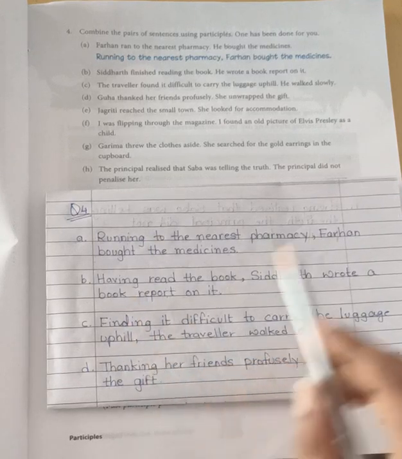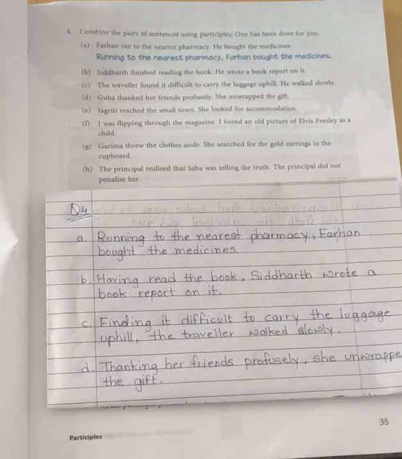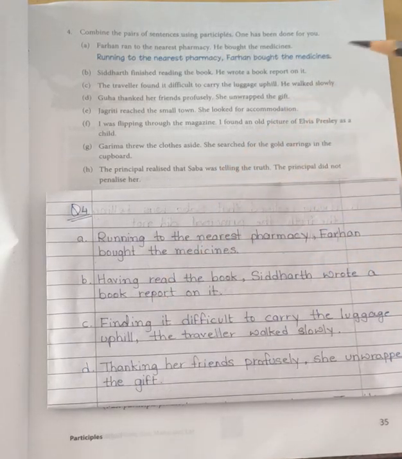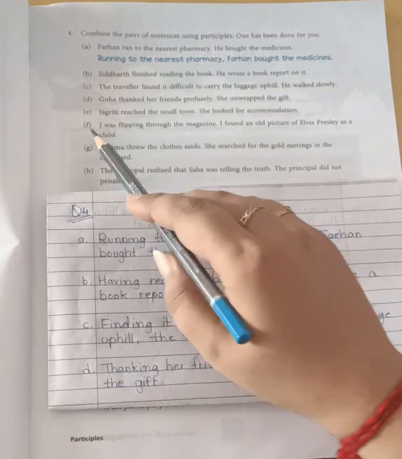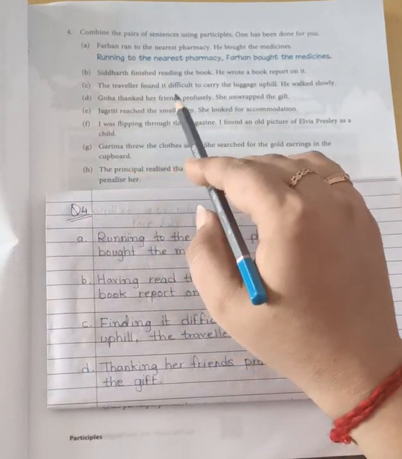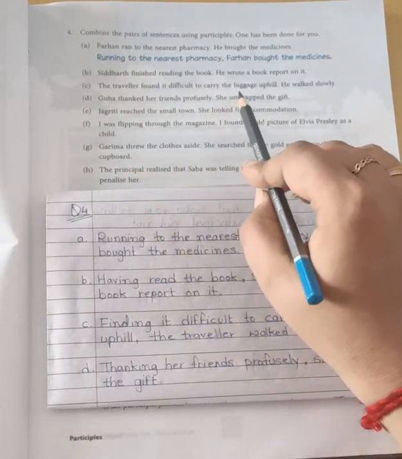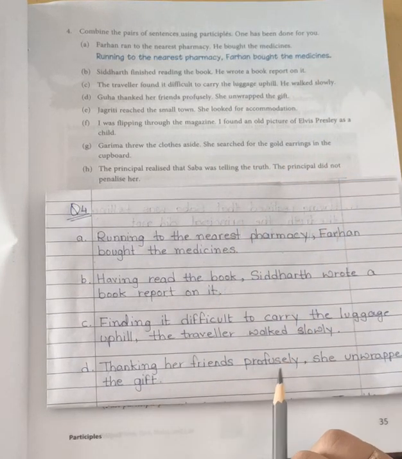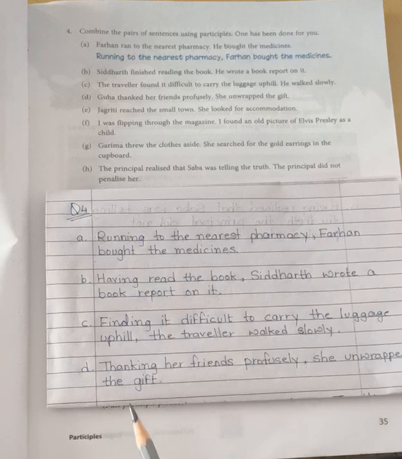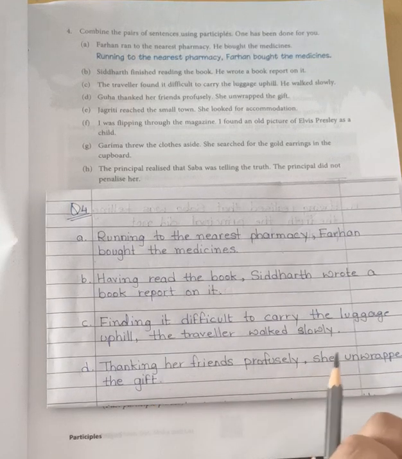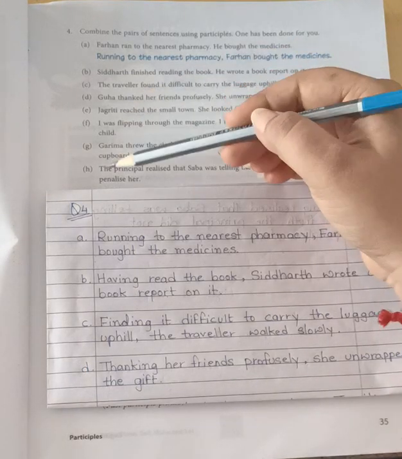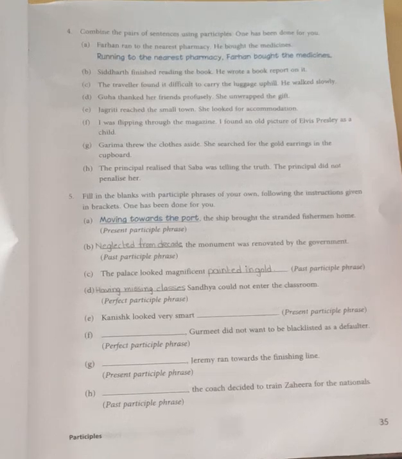So we have used here the present participle to combine the sentence. D. Guha thanked her friends profusely. She unwrapped the gift. Thanking her friends profusely, she unwrapped the gifts. You can write here Guha also. Understood, students? So in the same way you have to complete from E to H in homework.